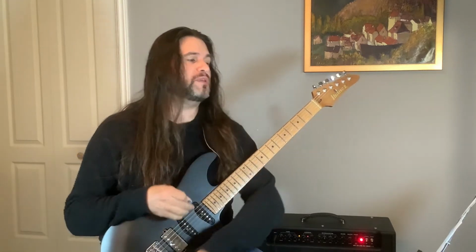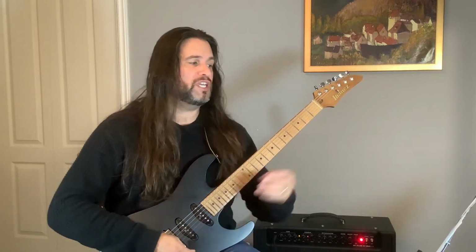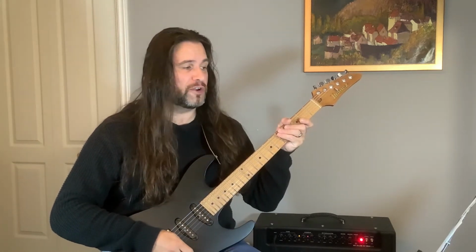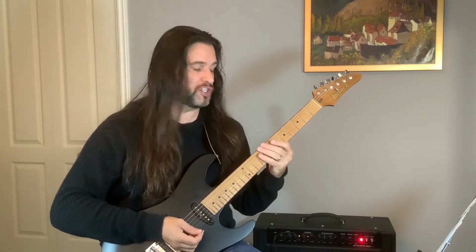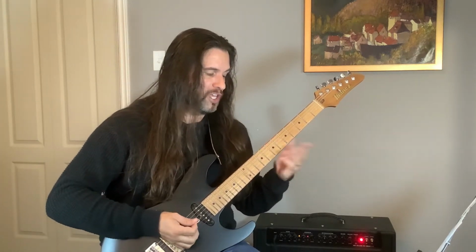So what is speed picking? The difference between speed picking and alternate picking is that you're still going to have some alternating, but only when you're changing strings. So let me give you an example here.